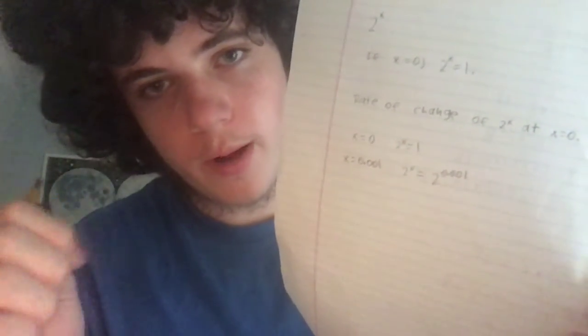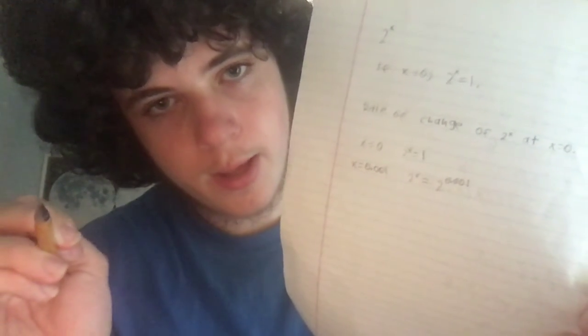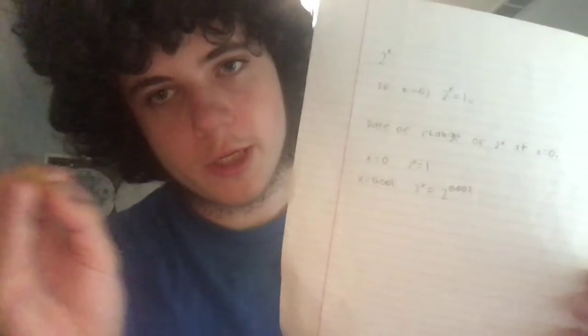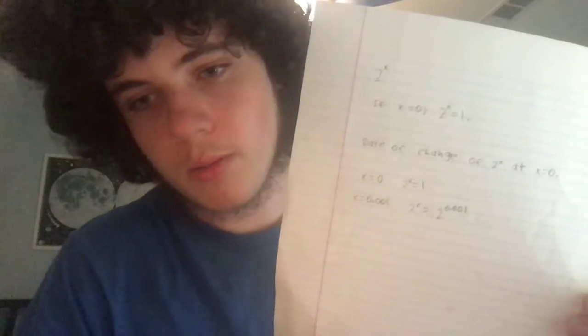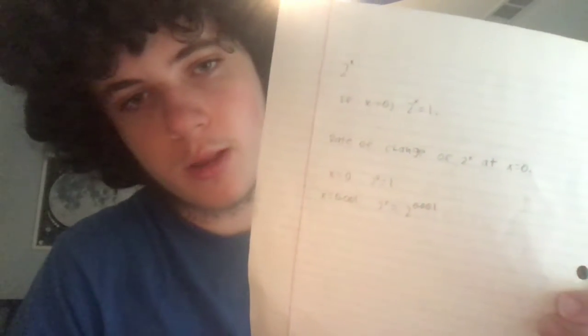Remember, we want to figure out the rate of change. Basically, how fast 2 to the power of x is changing as we vary x, relative to the amount we vary x. And the reason we have to do it relative to that amount is because otherwise it completely depends on how much we're changing x by. Because the more we change x, the more the output is going to change. So it's just about how fast it's changing. It's like speed. You don't measure speed by how far you travel. You measure it by how far you travel divided by how long it took.